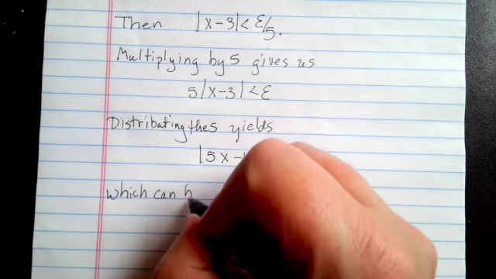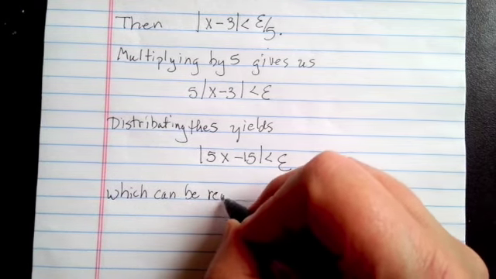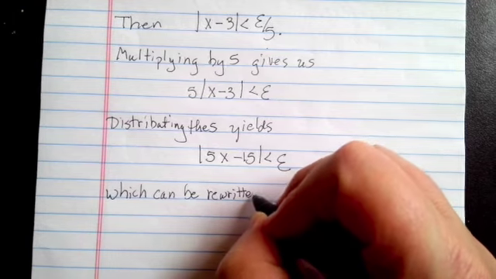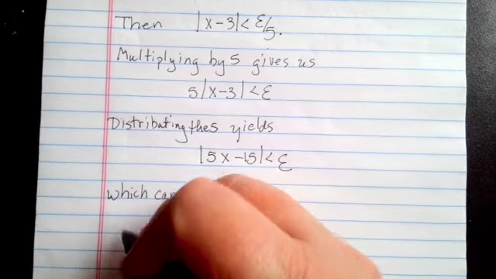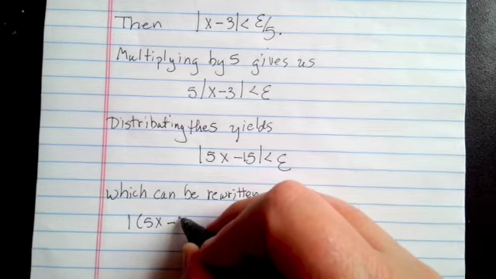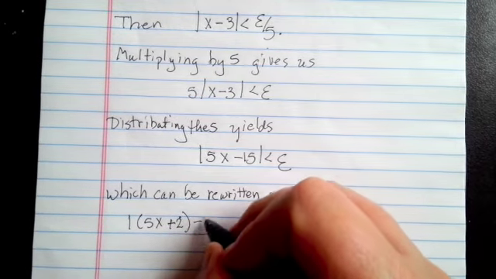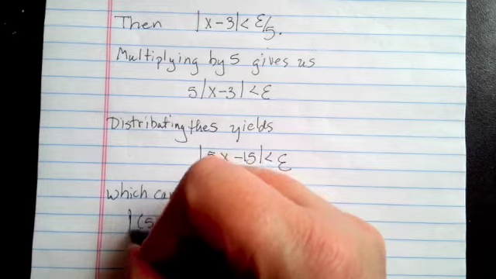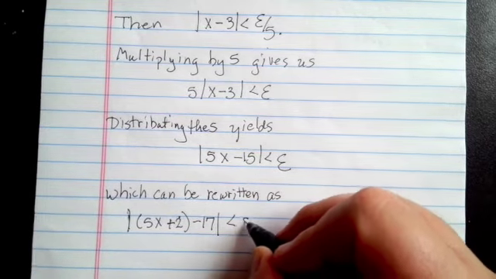Which can be rewritten as the absolute value of 5x plus 2 minus 17 is less than epsilon.